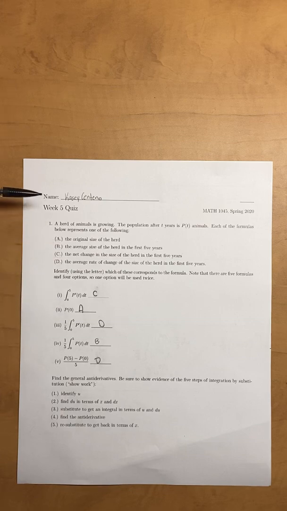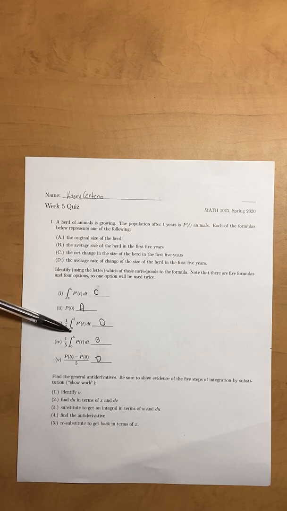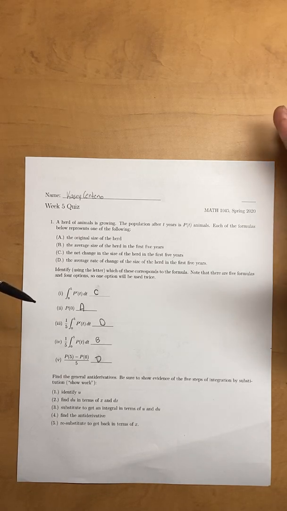that you're left with. For the third one, we have 1/5 times the integral 0 to 5 of the derivative of the function P of t. And I match this to option D, the average rate of change of the size of the herd in the first 5 years, because similar to the first one, these will essentially cancel out, and you're measuring on the interval 0 to 5, which is going to give you the net change. But then by adding the 1/5 out front, it gives you the average rate of change per year for 5 years.